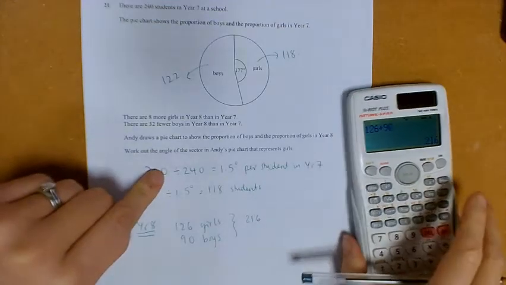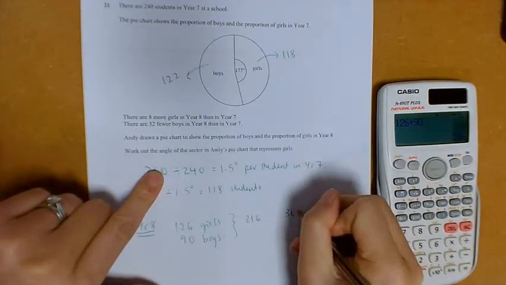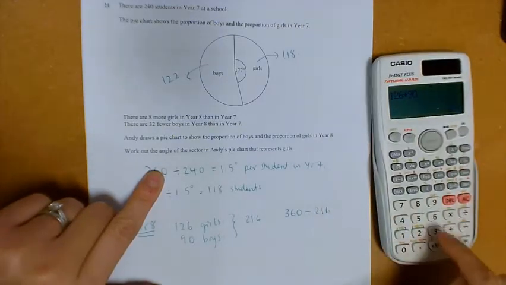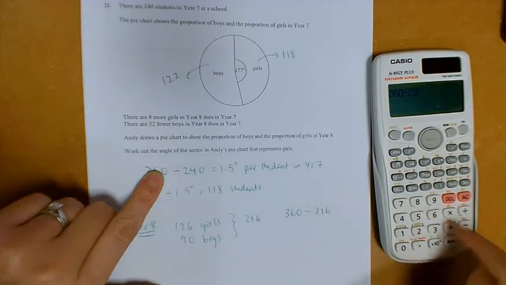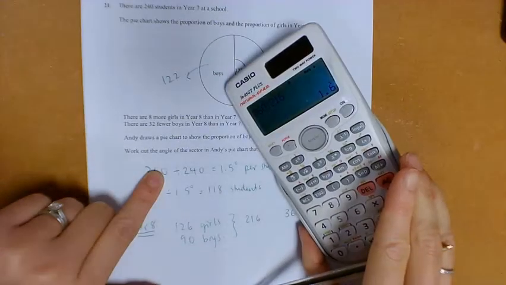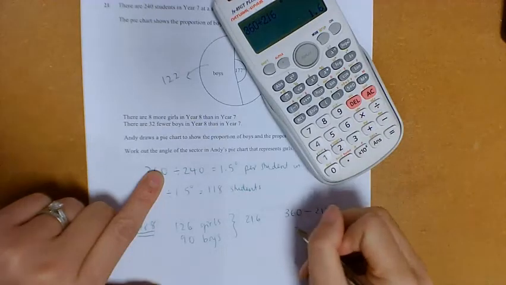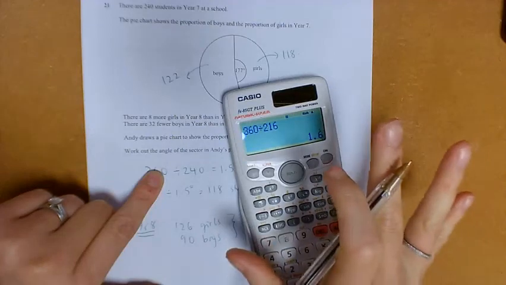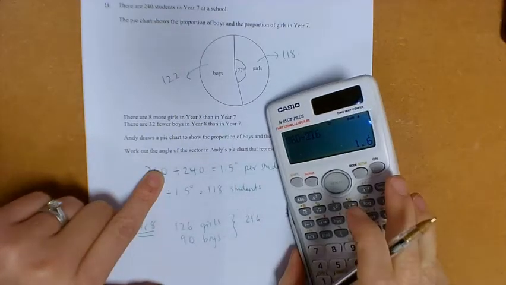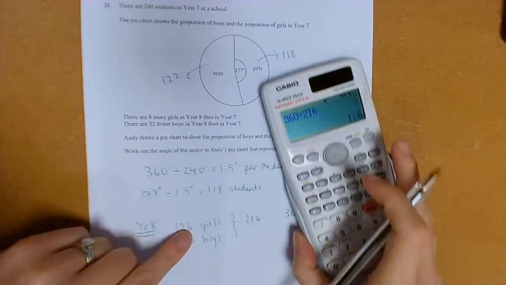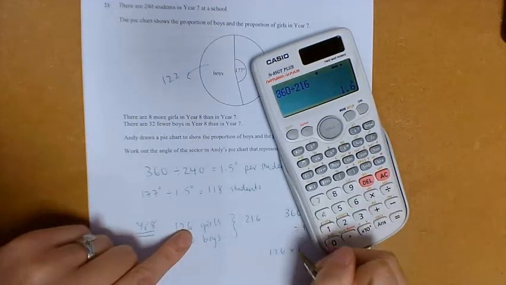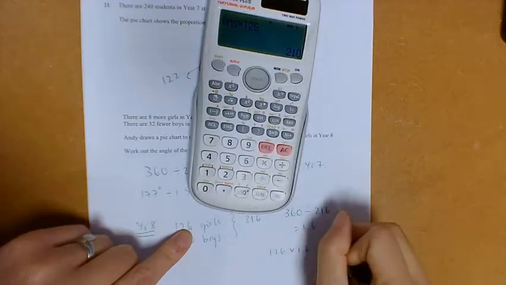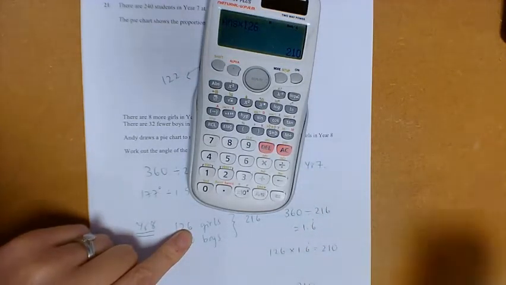So we're going to do the same thing we did here. We're going to take a pie chart, which is 360, and divide it between the 216 students in year 8 to get our new pie chart. 360 divided by 216 is 1.6 recurring. Okay, 1.6 recurring. Now that's really important that you pay attention to that recurring, or just keep it in your calculator for now. It's not the same as 1.6. We now just need to times that by how many girls there are. 126 times that number is 210. So we should do 210 degrees for the girls.